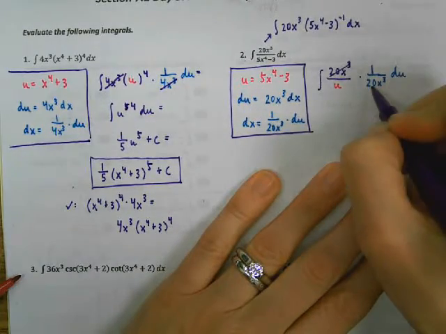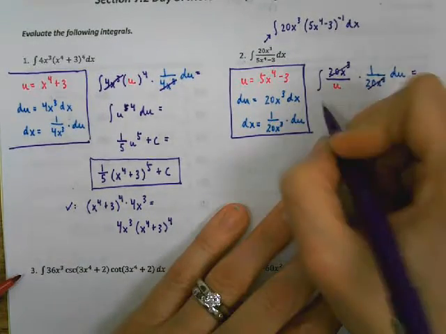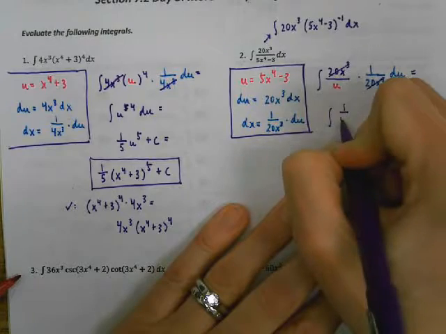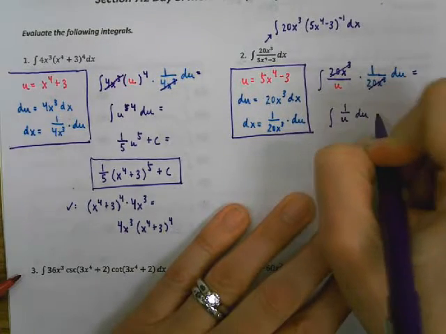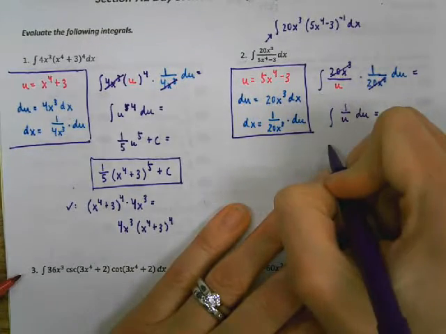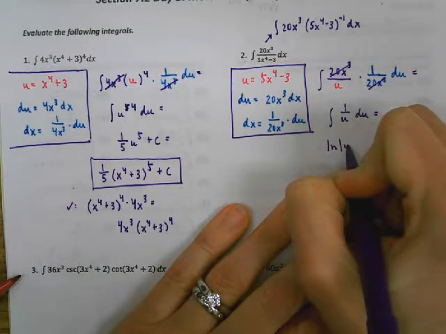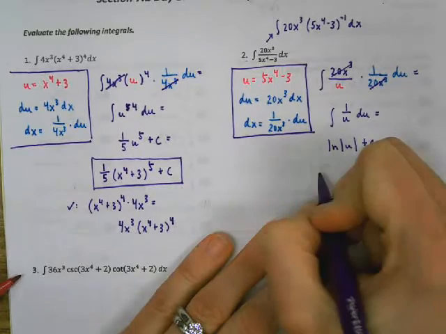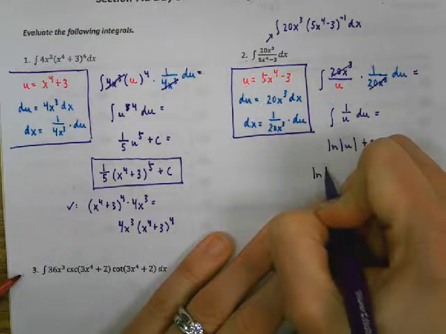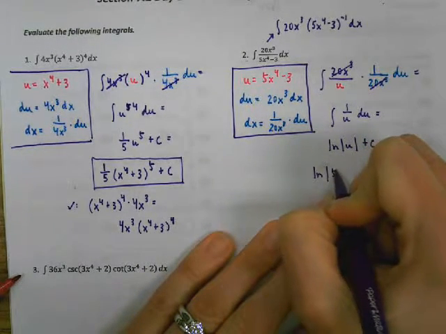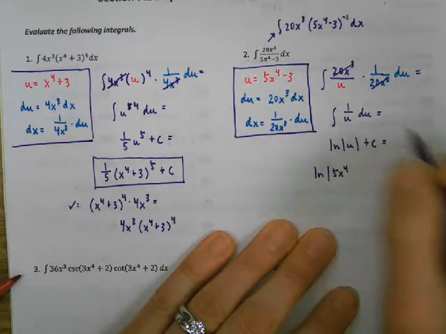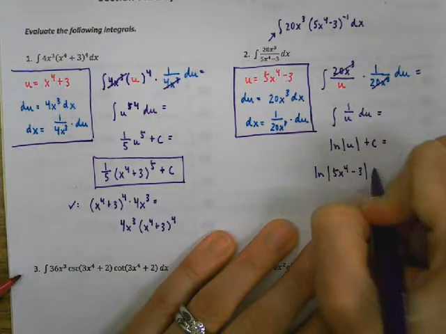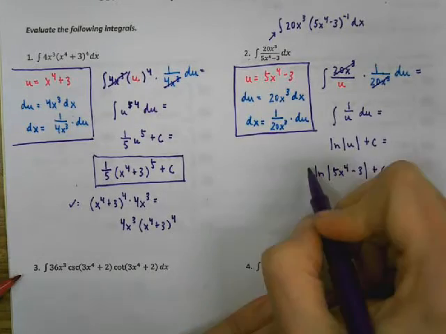So my 20x cubes are going to cancel out, and what I'm left with is the integral of 1 over u du. I know that antiderivative is the natural log of the absolute value of u plus c. And so our answer, resubstituting, we have natural log of the absolute value of 5x to the fourth minus 3 plus c.